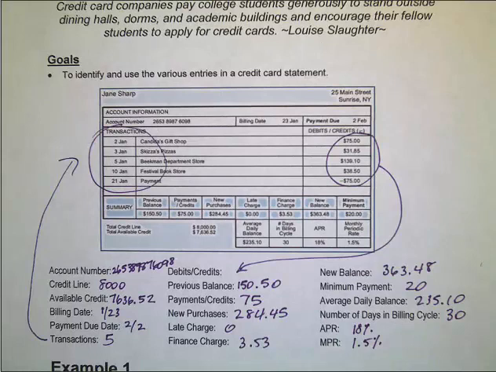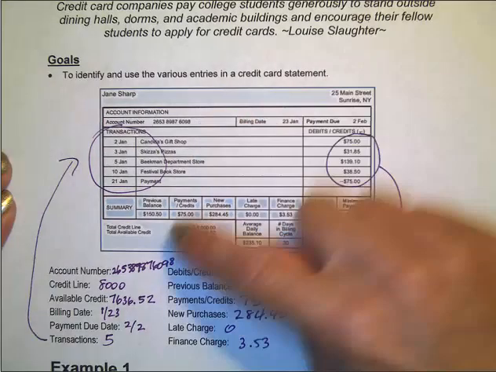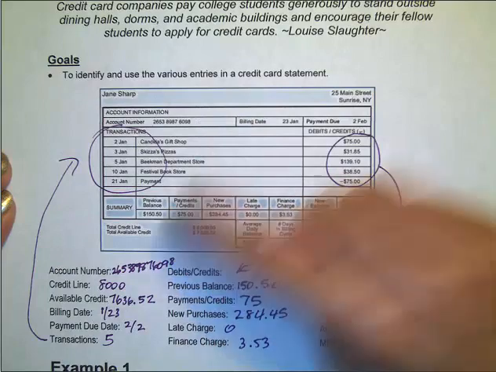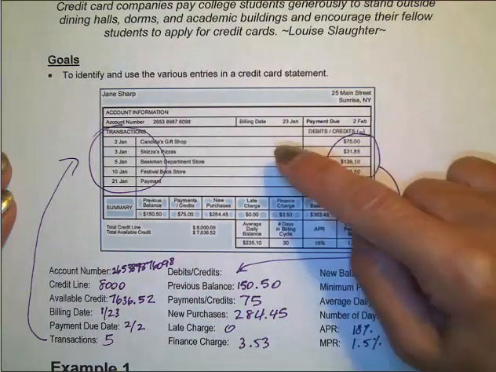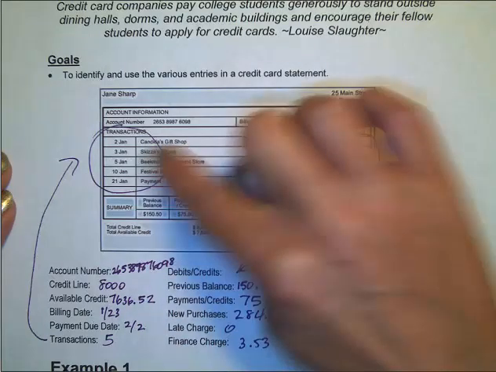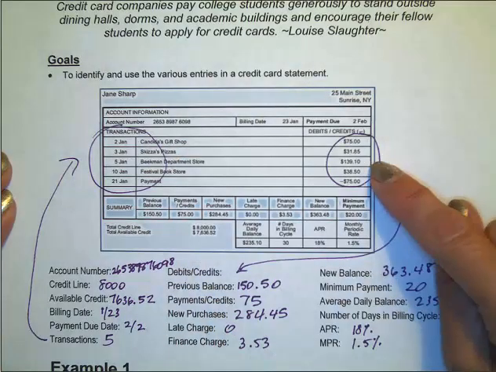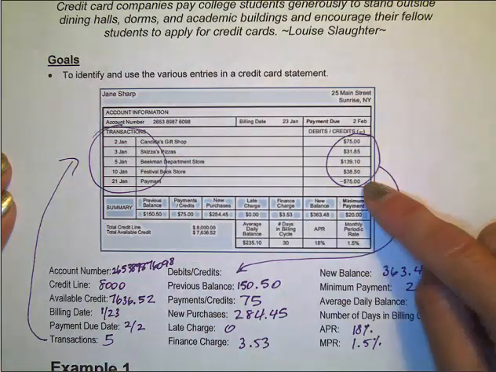So this is all the information we can get off of our statement. We got our account number, we got our credit line, and our available credits down here. Billing date is there, it's due this day. We have our transactions, there's 5 of them here, whether they were pluses or minuses, so whether we bought or we paid and who they were to.